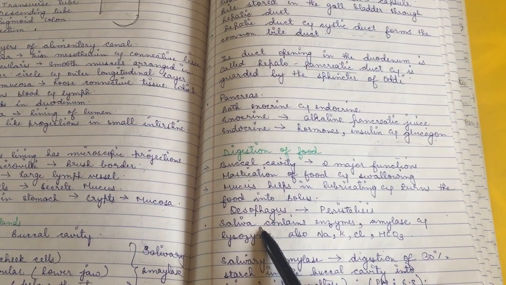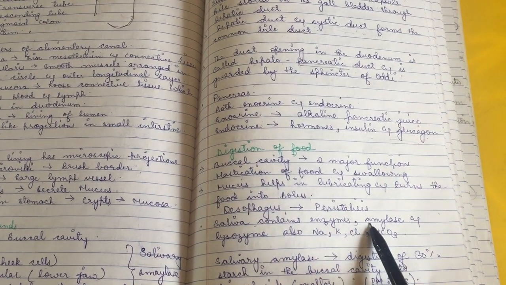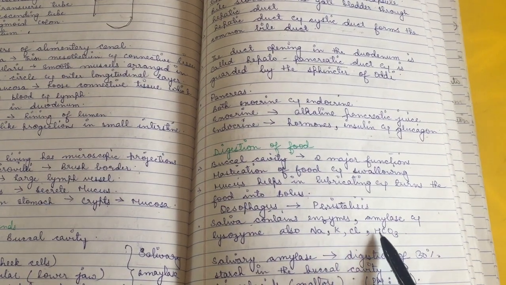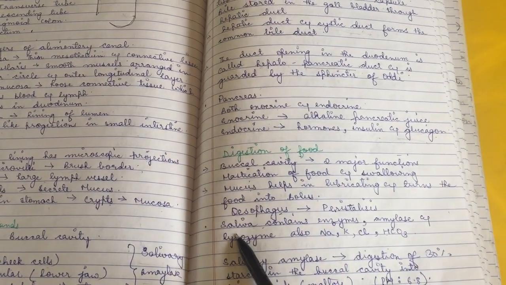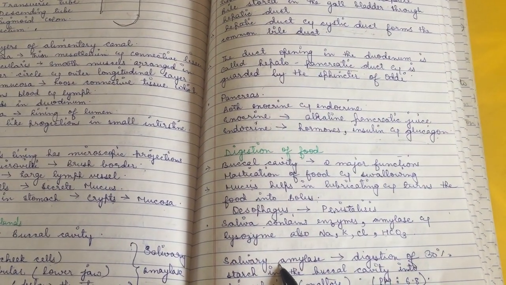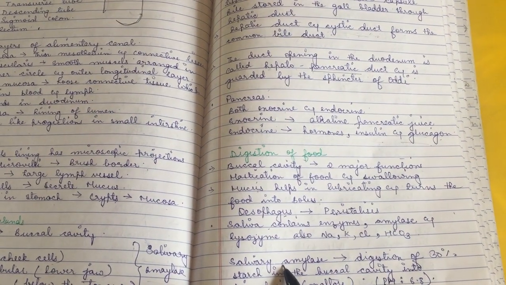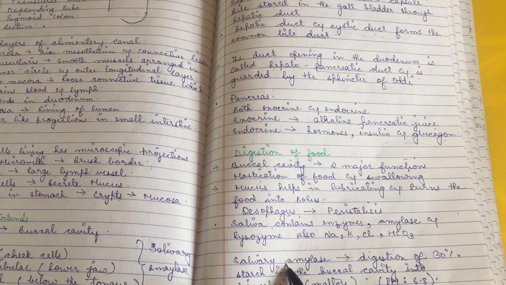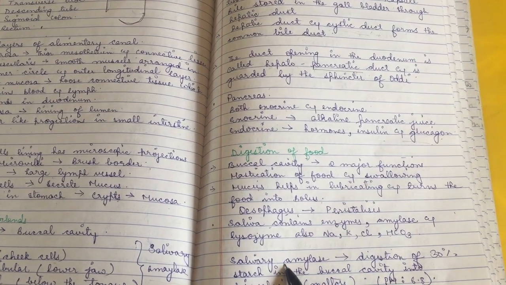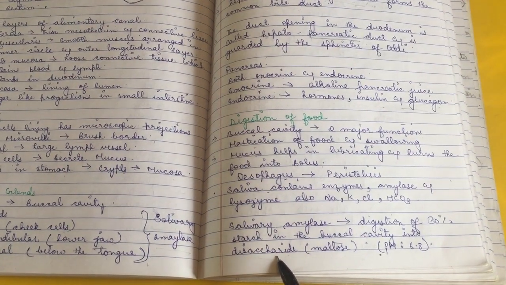Now, saliva contains a number of things: enzymes, amylases, lysozymes, and also sodium, potassium, calcium and bicarbonate. So please remember what the saliva contains. Now, what is the function of salivary amylase? Salivary amylase helps in hydrolyzing or digesting 30% of starch in the buccal cavity itself, and it converts the starch into maltose, which is a disaccharide.